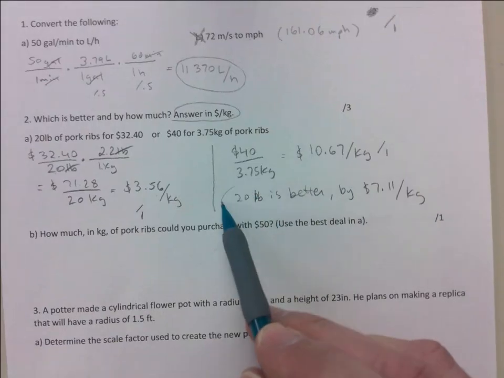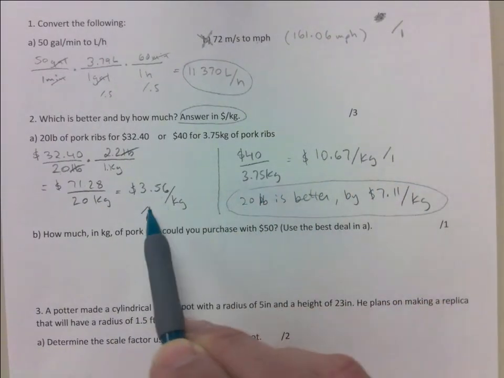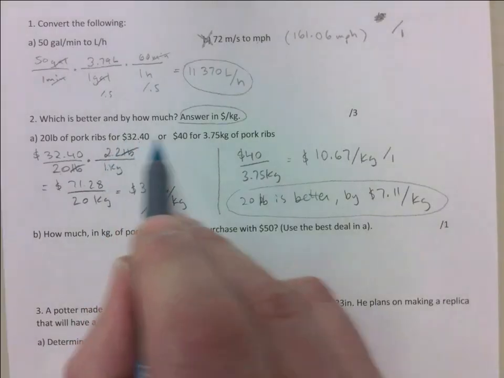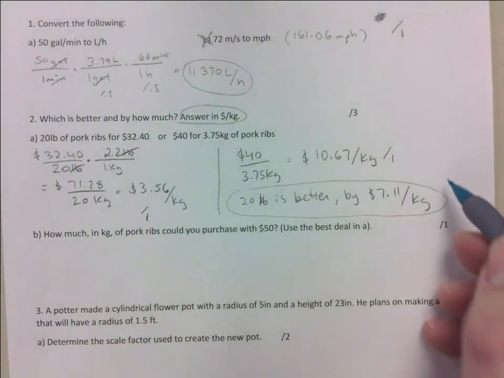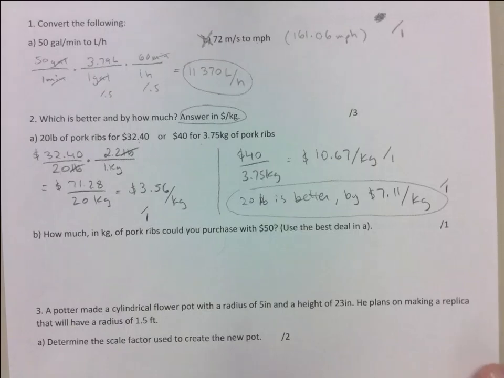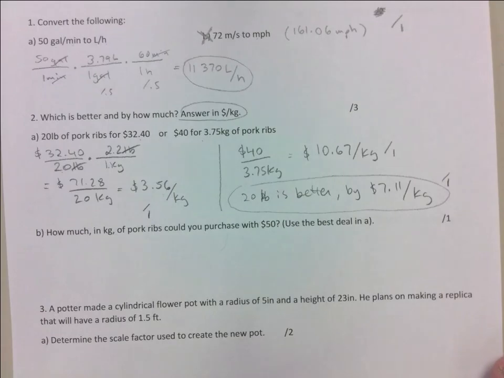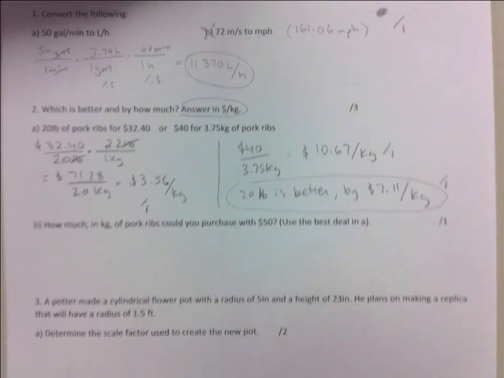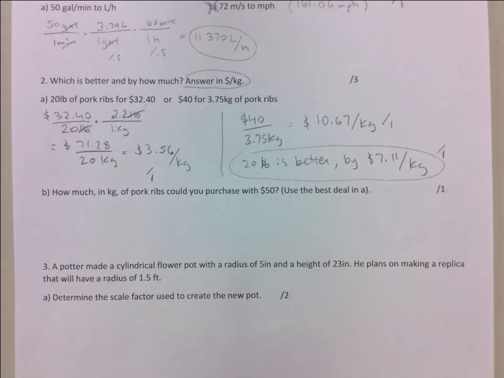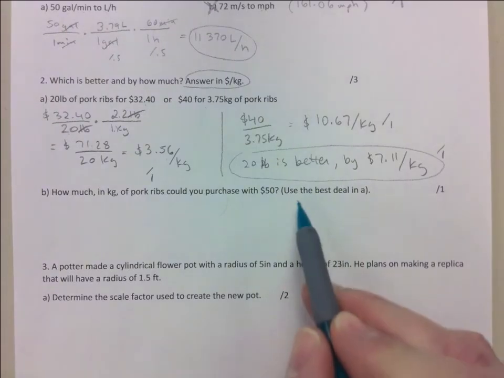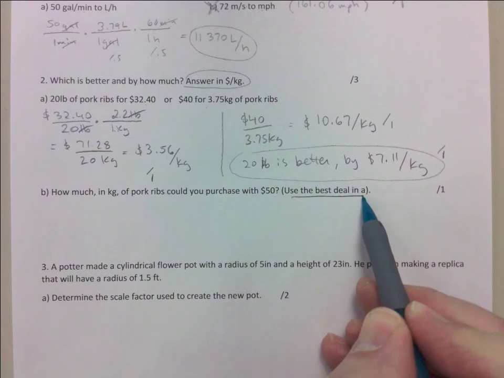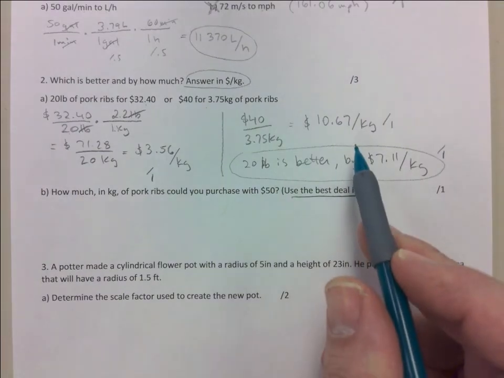Okay, so this little statement where you tell me which one is better, you could have gone A, B if you wanted to, if you labeled it. I don't care. Just be sure to tell me. So 3 marks for that question. For question A. B, how much in kilograms of pork ribs could you purchase with $50? Use the best deal in A. So whatever you determine to be the best deal.